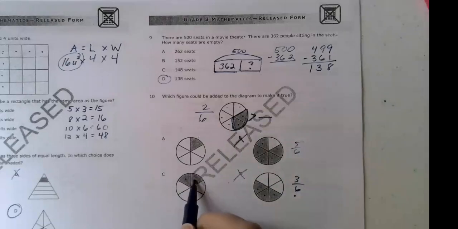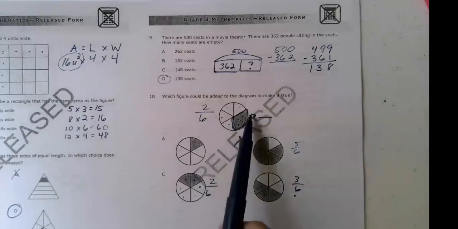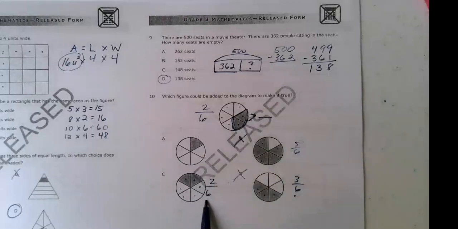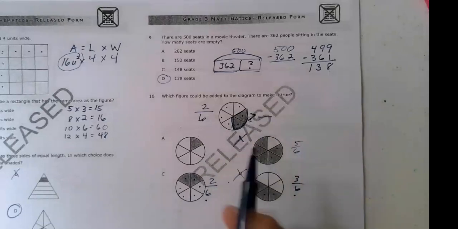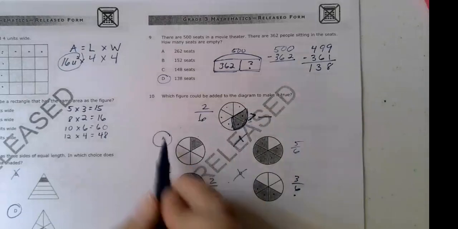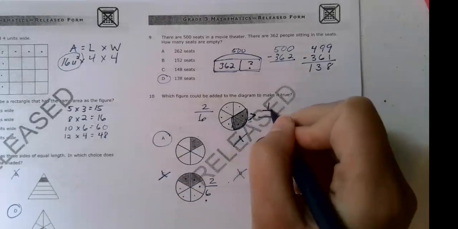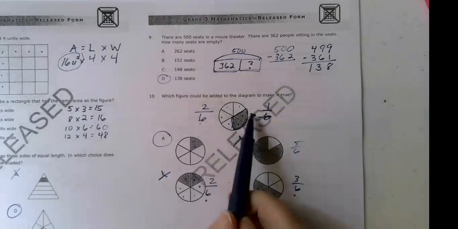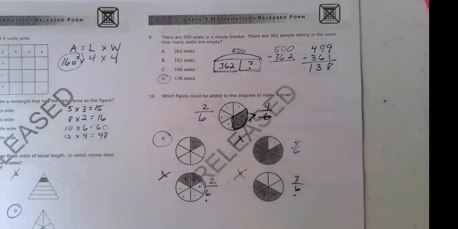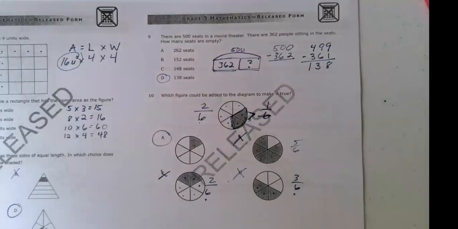Here I have 1, 2 out of 3, 4, 5, 6, 2 sixths. Well, is 2 sixths greater than 2 sixths? No, this would have to be the equal sign if that were correct. So that leaves us with A, 1 sixth. 2 sixths is greater than 1 sixth. So that's how you get the answer choice A. All right, number 11.